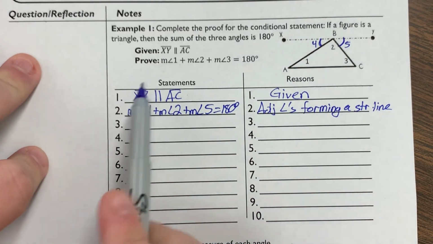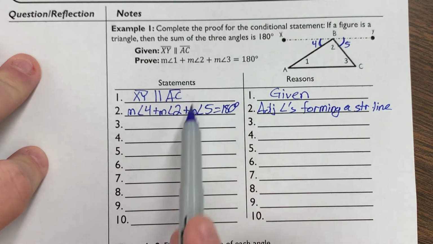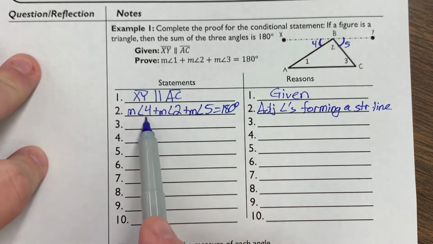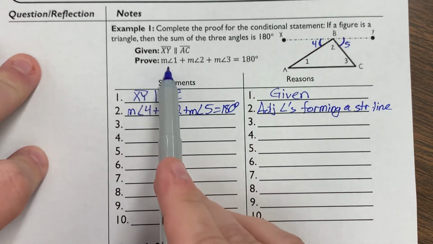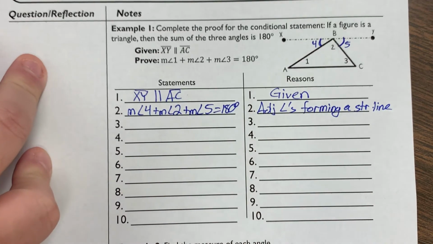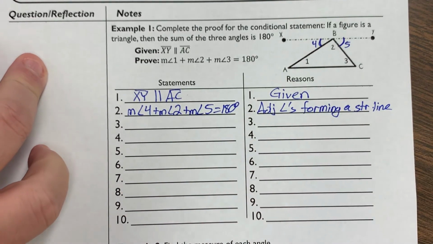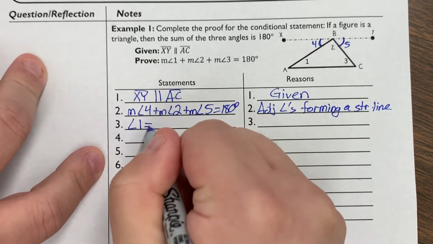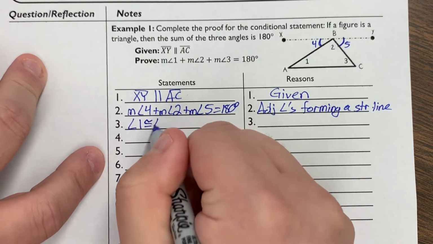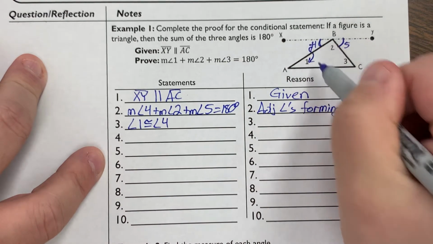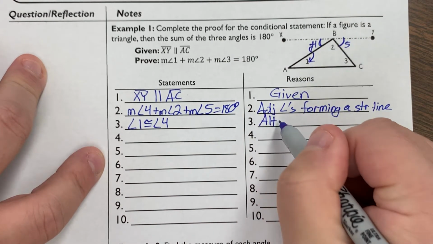Now we've got almost what we want. Angle 2 is in the correct place. It's in the middle slot. We just need to turn angle 4 into angle 1 and turn angle 5 into angle 3 and we'll be done. So let's actually argue that. We'll claim that angle 1 is congruent to angle 4 because these are a pair of alternate interior angles.